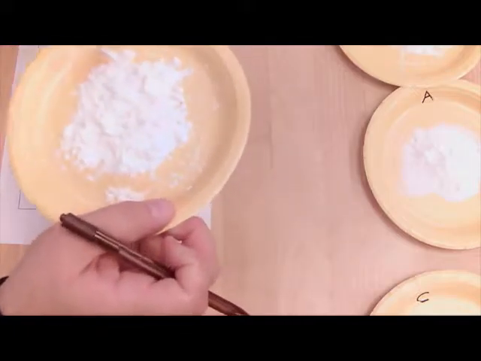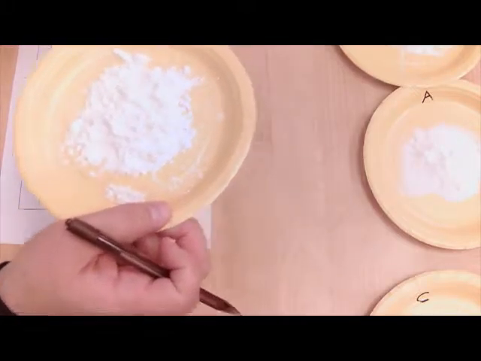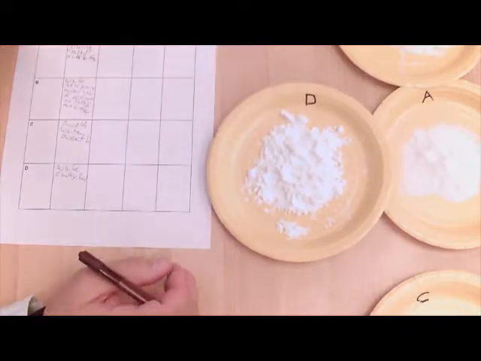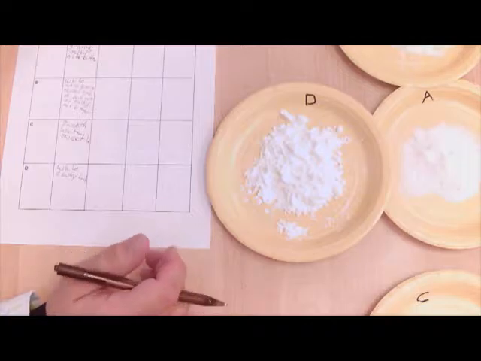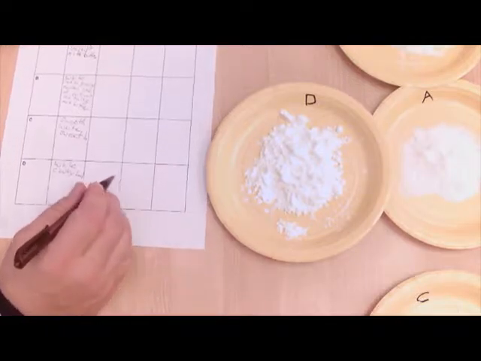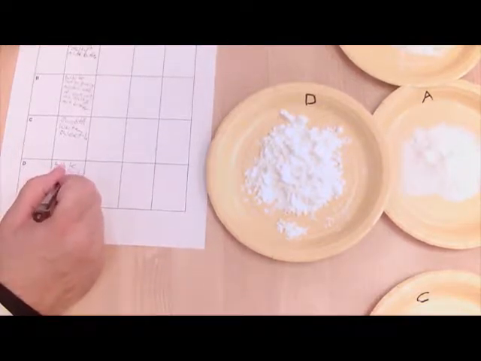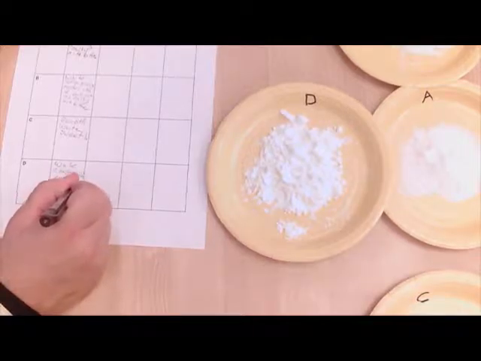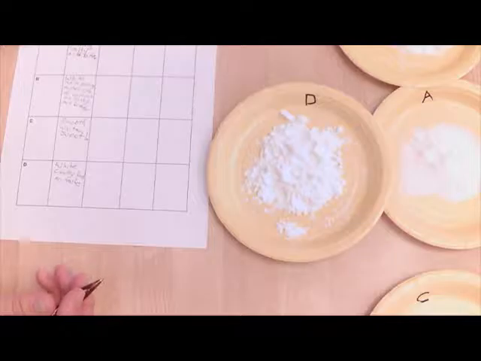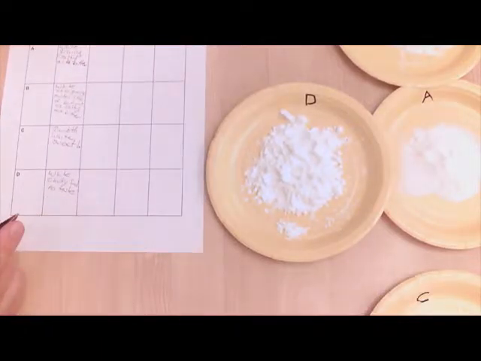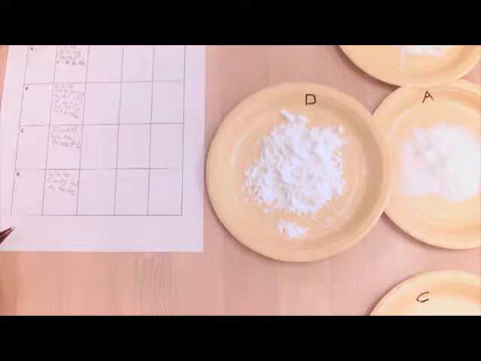I don't smell anything. I don't hear anything. Like no taste. Okay. All right. So we've done our observations for substances before they're mixed.